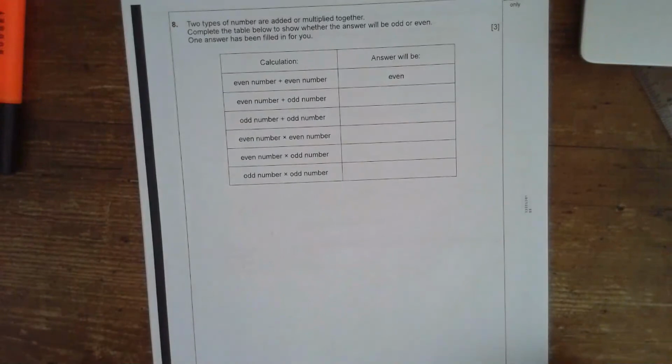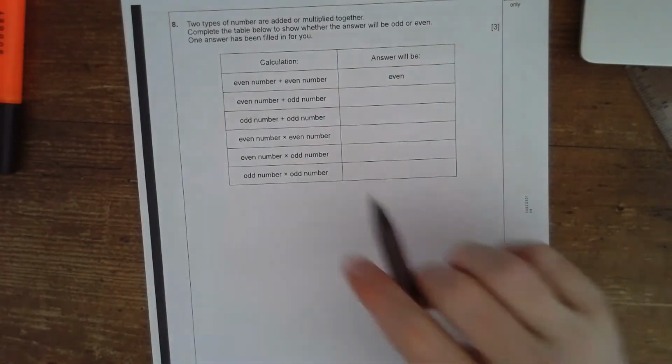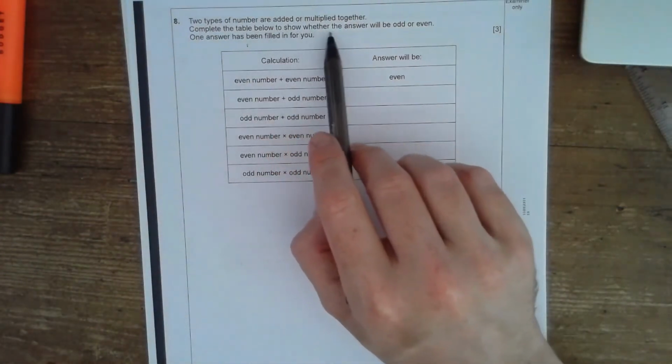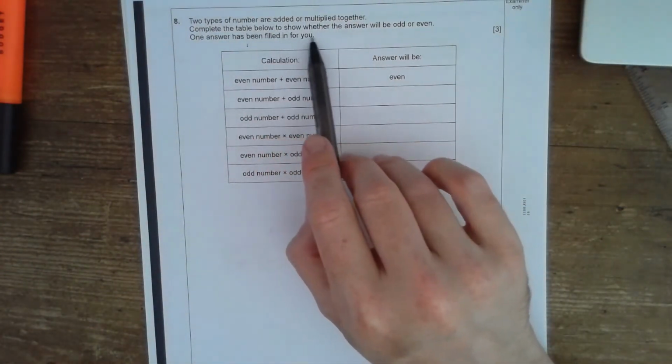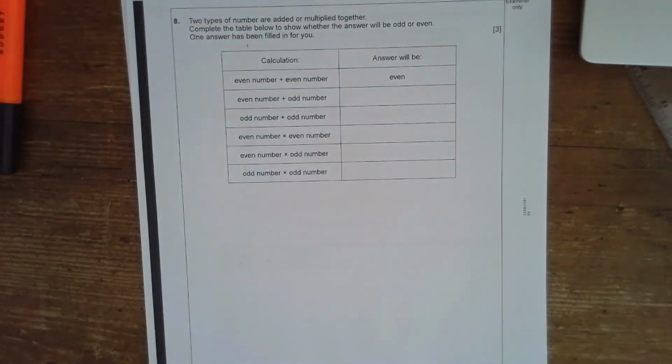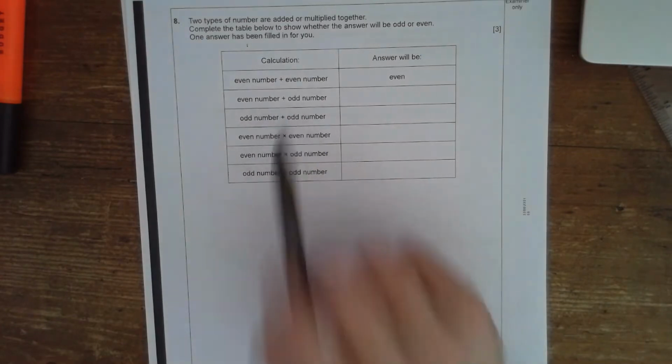Okay then, best advice I could give you here, if you're unsure, make sure that you're actually just writing down some numbers that work here. It says, two types of number are added or multiplied together. Complete the table to show whether the answer will be odd or even. One answer has been filled in for you. So the first one says, what is an even number, add an odd number?